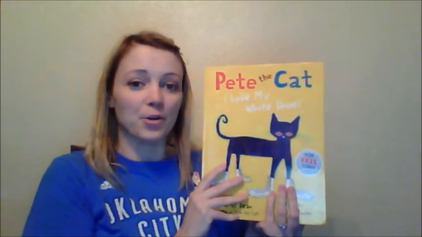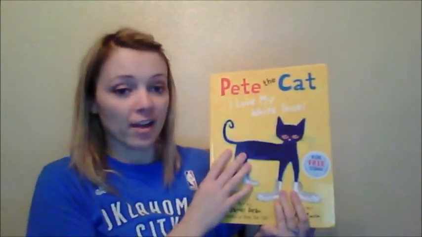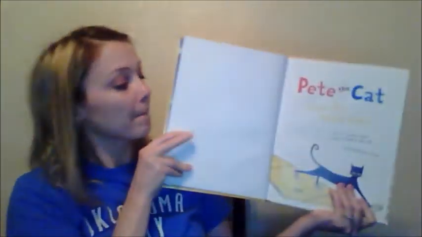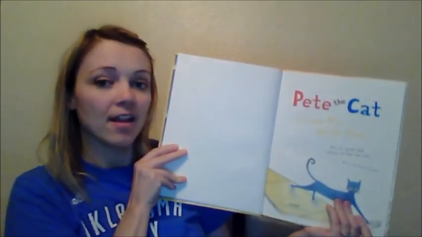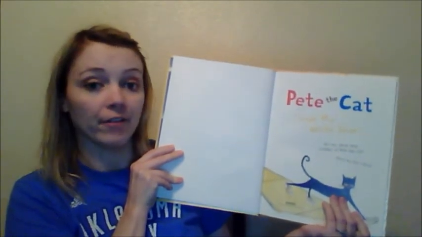The last category is about the book's characteristics. The book that I'm holding has a front cover, a back cover, and if you open it up, it has a title page. The title page often repeats the title and the author that is printed on the cover.